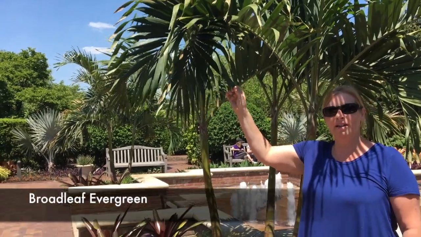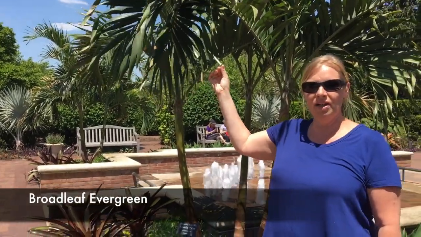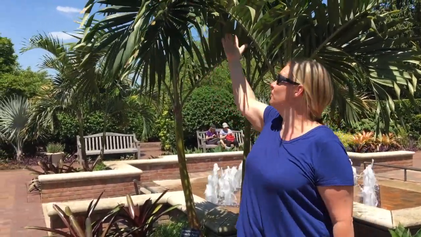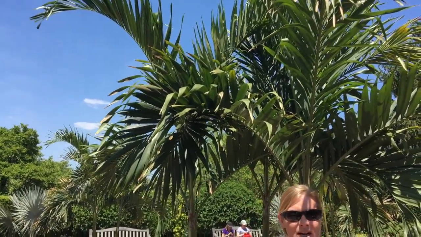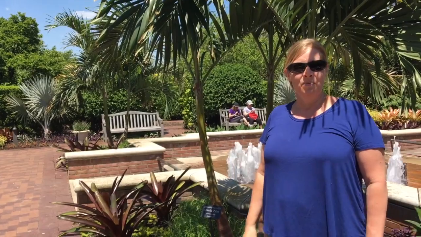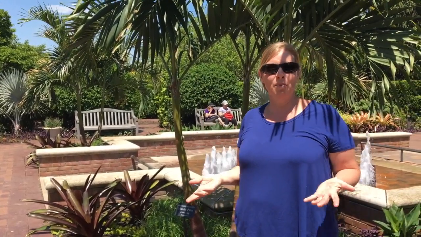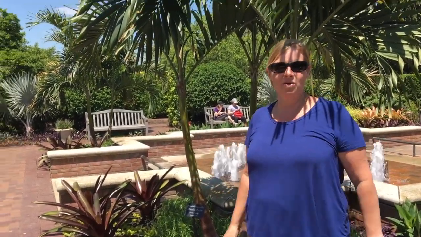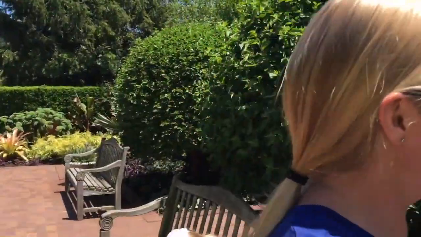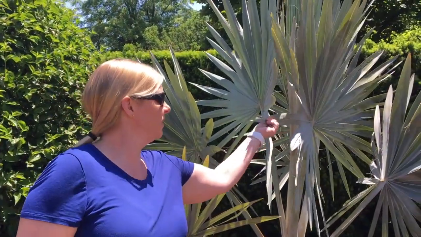This is a broadleaf evergreen. Broadleaf, B-R-O-A-D leaf, so meaning big leaf, which you can see, and an evergreen, and it doesn't lose its leaves. You find this in the tropics because, again, it's summer, so it's always warm there that you never need to lose your leaves. So this is a broadleaf evergreen found more in tropical areas. And here is another example of a broadleaf, again, big leaves, evergreen.